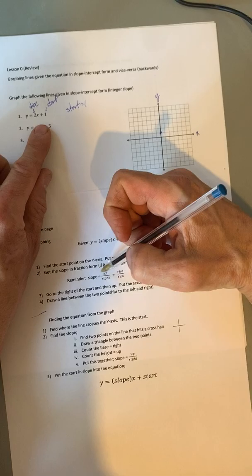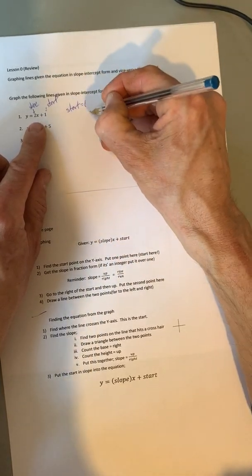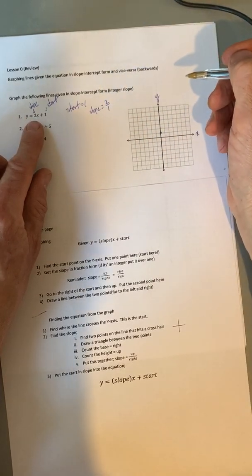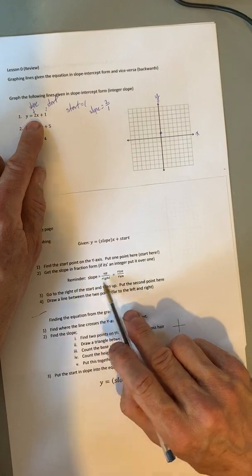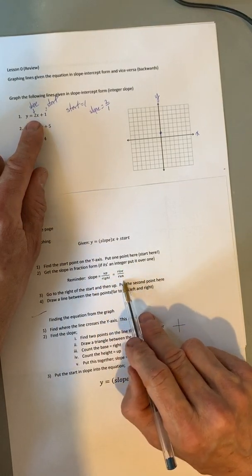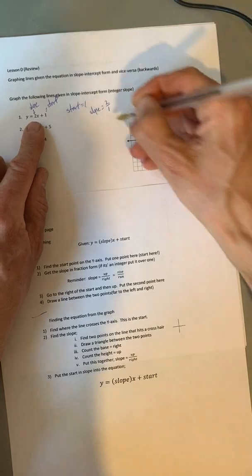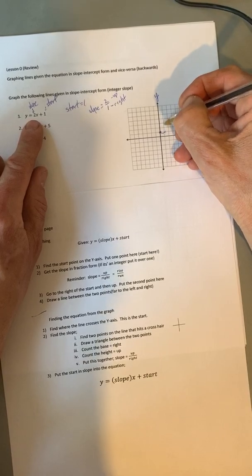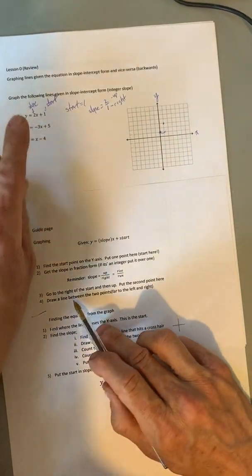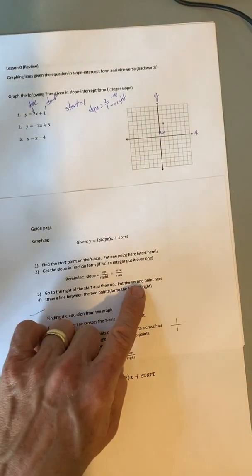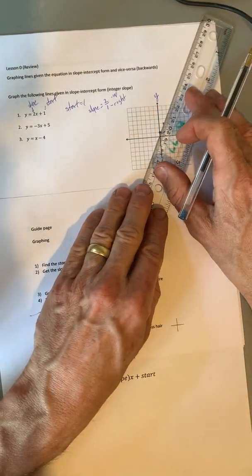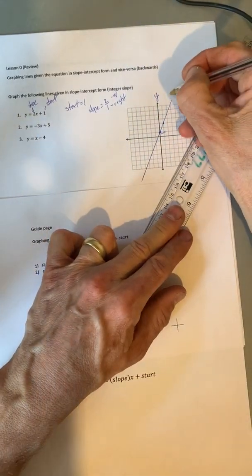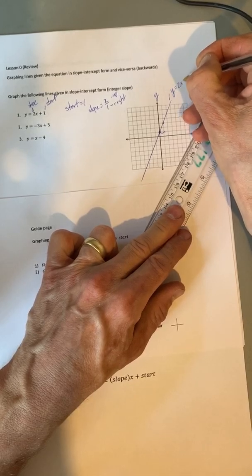Second point, get the slope in fraction form. So you've got 2. Let's write it in fraction form. I'm hoping you all remember that 2 over 1 is the same as 2. Then there's the reminder that slope is the up over the right. We also call it the rise over the run. So we go to the right 1, up 2. There's our second point. Now we draw a line. Try drawing a line as precisely as you can. There you go. That equation is y equals 2x plus 1.